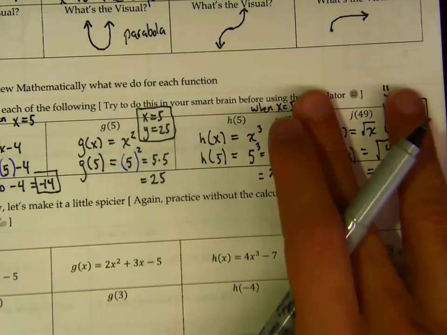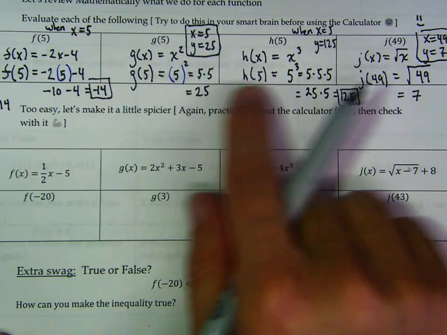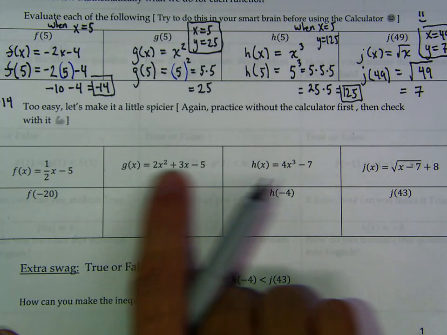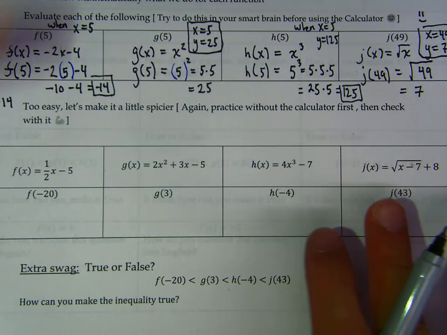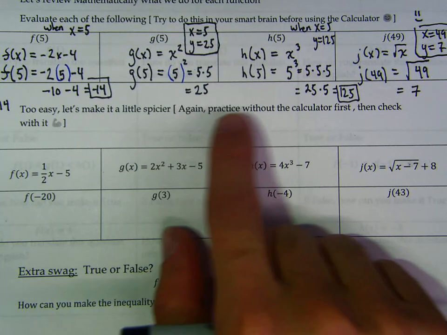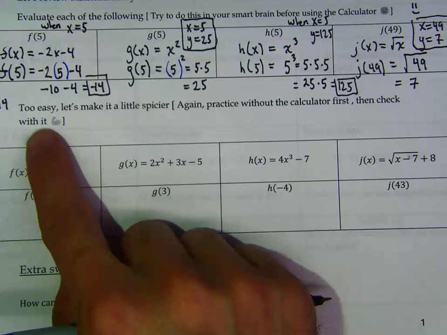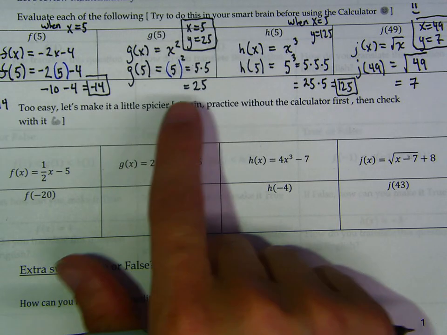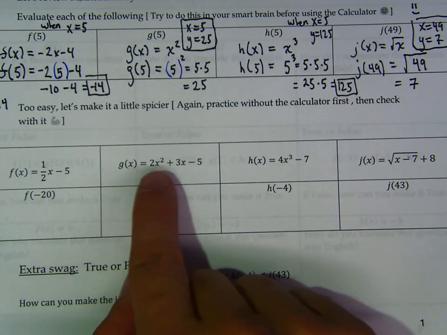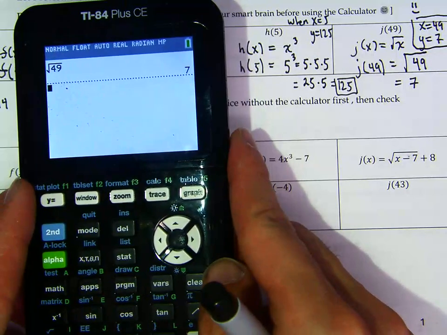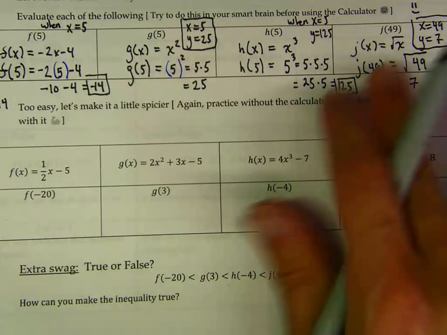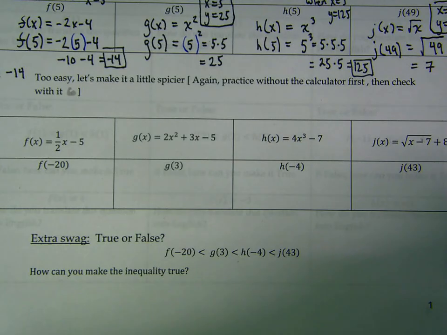All right. So this was just a warm-up, right? Very easy peasy. What if I made it a little bit harder? You think you got what it takes? Let's see what you got, okay? Try this by yourself. And again, practice without the calculator first, right? So too easy. Let's make it a little bit spicier. Practice without the calculator first and then check with it. So whatever answer you get, make sure you know how to use the calculator to plug it in to get it correct, right? Just so you have your calculator skills. Pause the video. Let's see what you got, right?